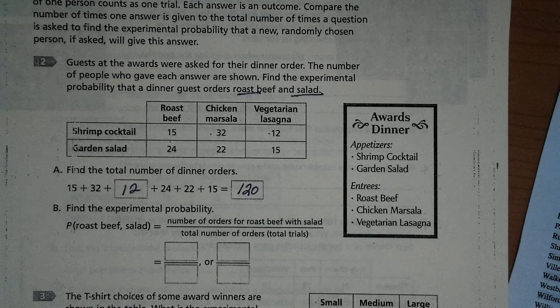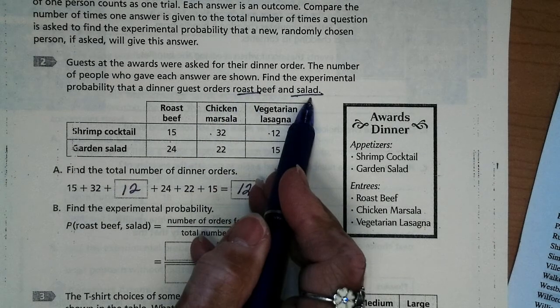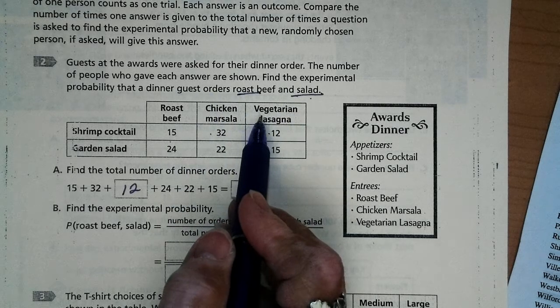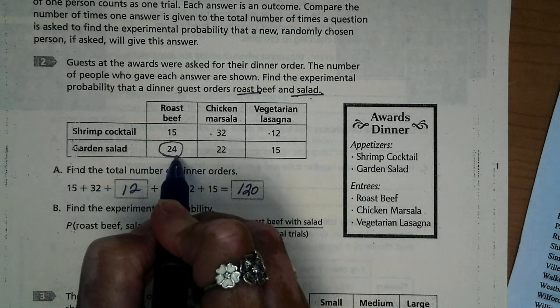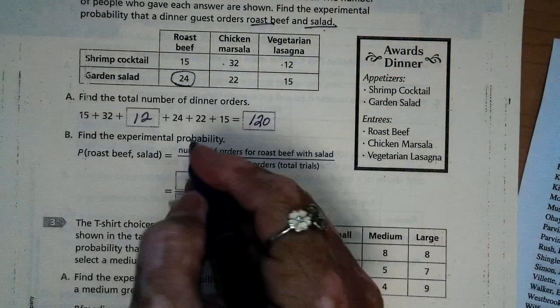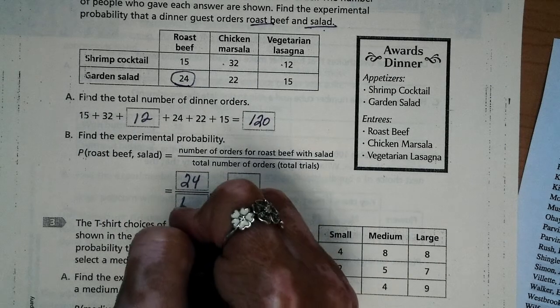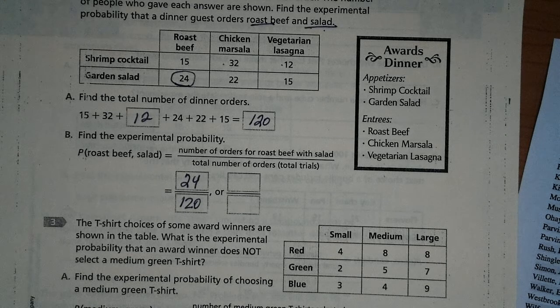So then what you do is you say, okay, I'm going to look for roast beef and a salad. How many people chose that? So roast beef, salad. That would be 24. So 24 out of 120 is the experimental probability. And then if it can be reduced, then we reduce it.